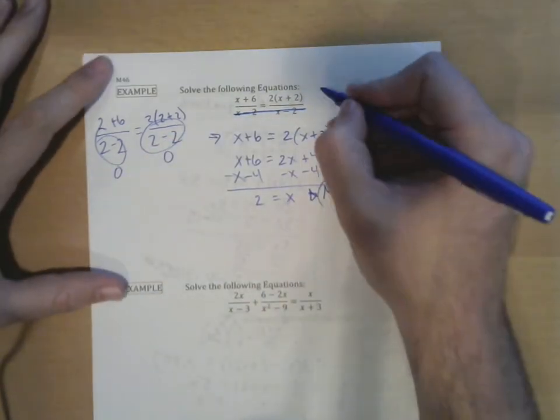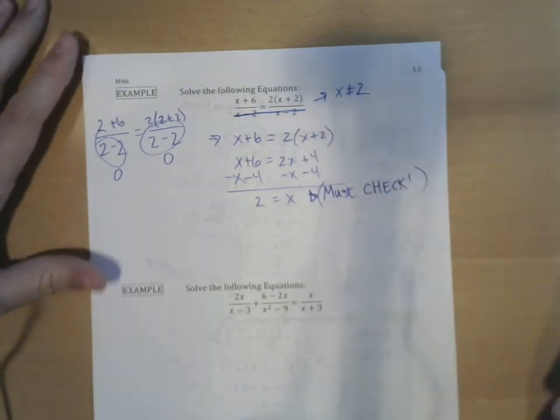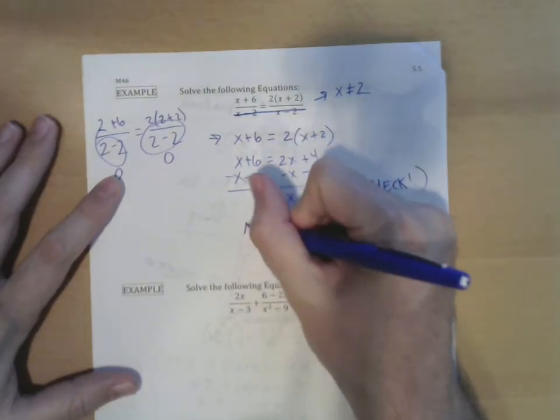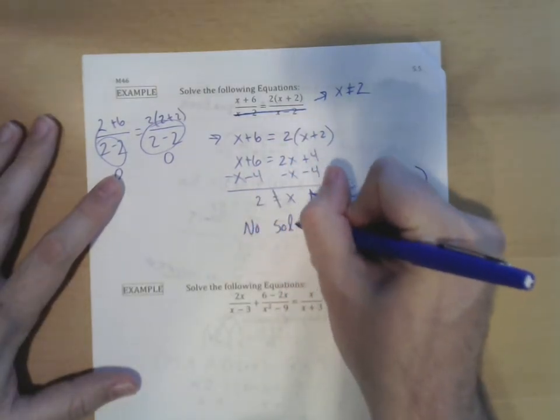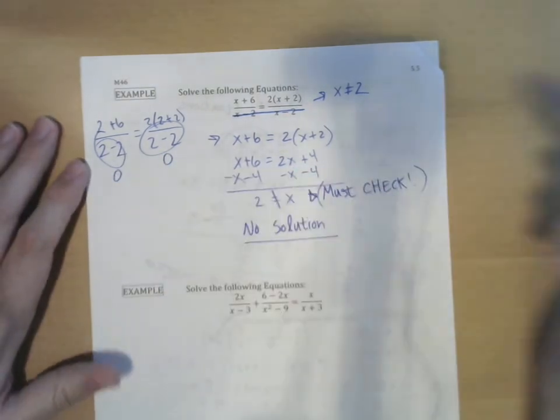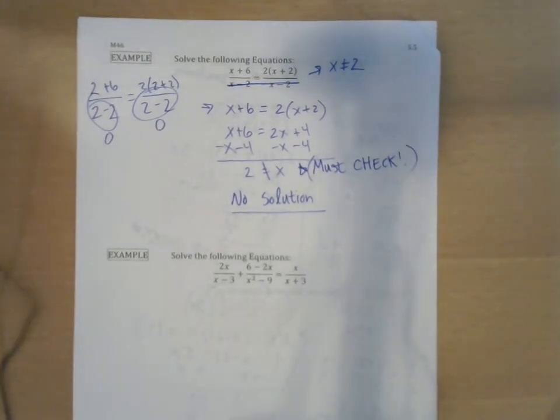So one thing that you may want to get in the habit of is identify your domains first. Anything that's not in the domain cannot be a solution. So this is not an answer, which means that there is no solution to this problem. As we can see, our one solution results in something that does not exist. It's undefined. So be aware of that while you're working these out.